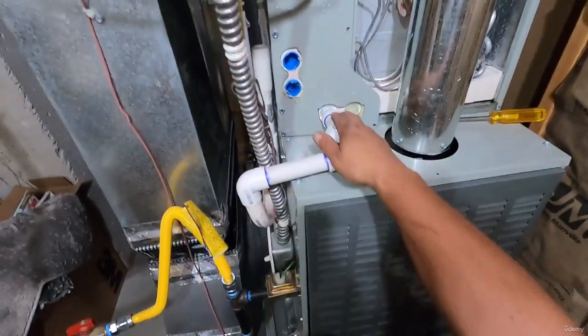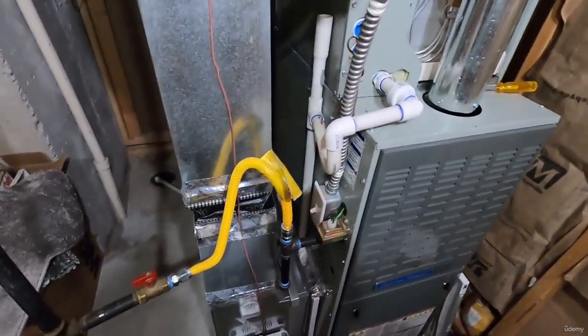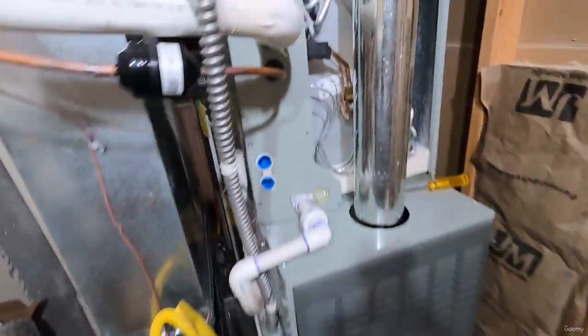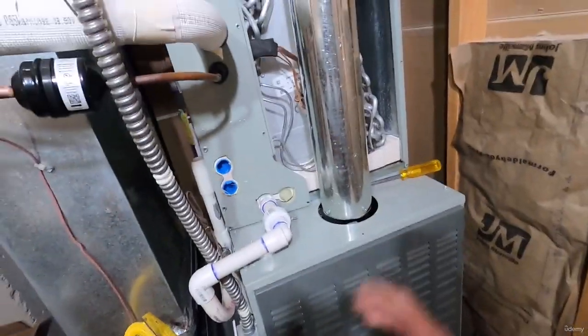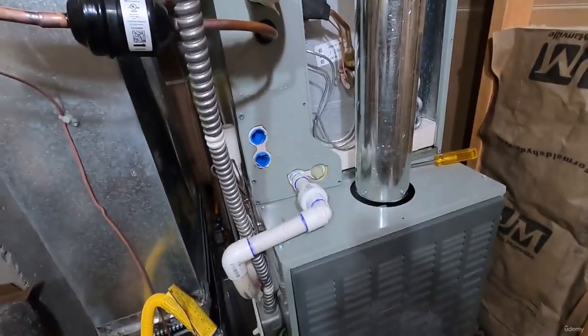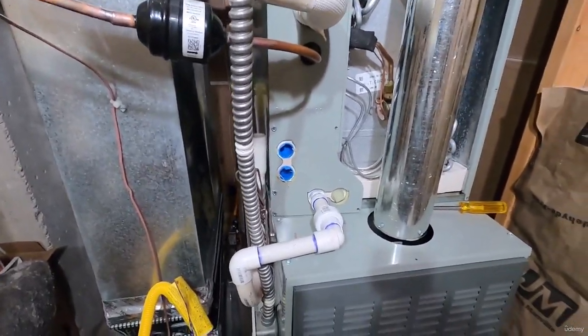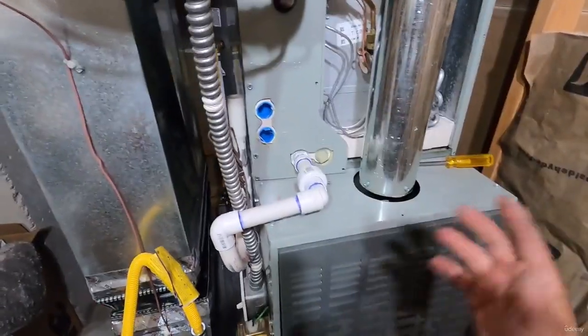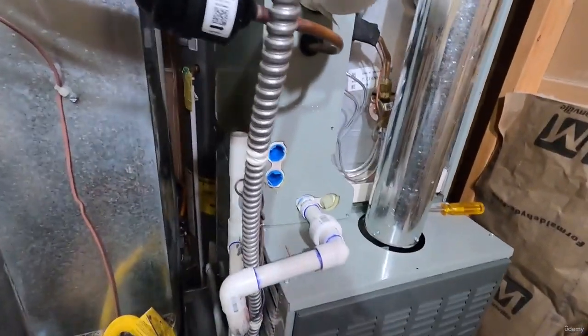And then you have your drain line for the condensation, and we're going to go into more detail on cleaning the coil. We'll have videos for that, but yeah, just showing you the refrigeration cycle and the physical locations of everything.